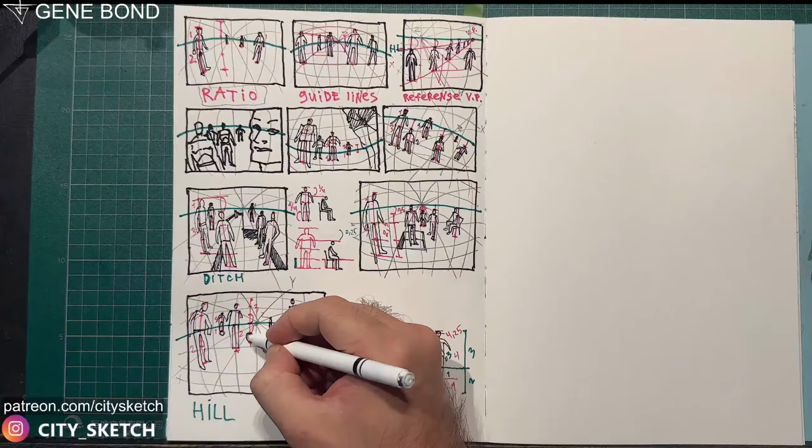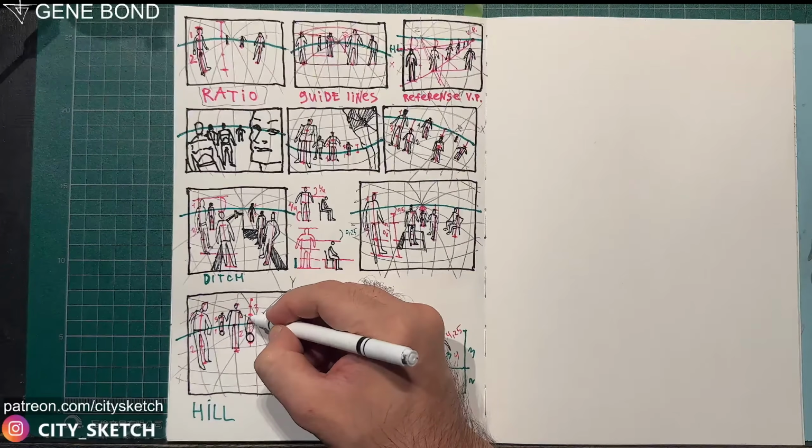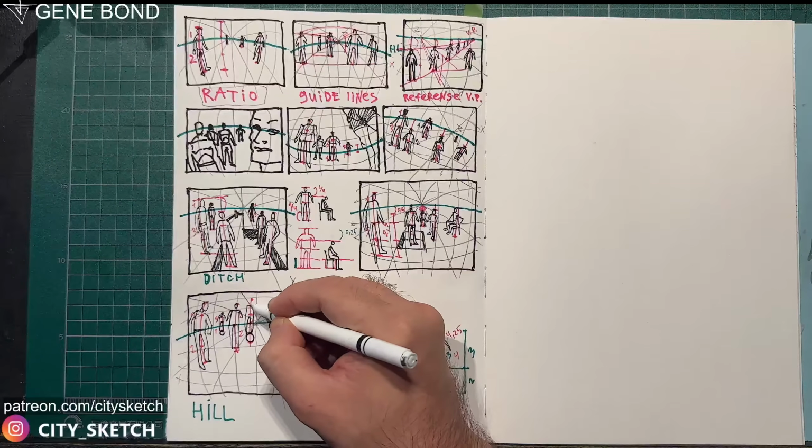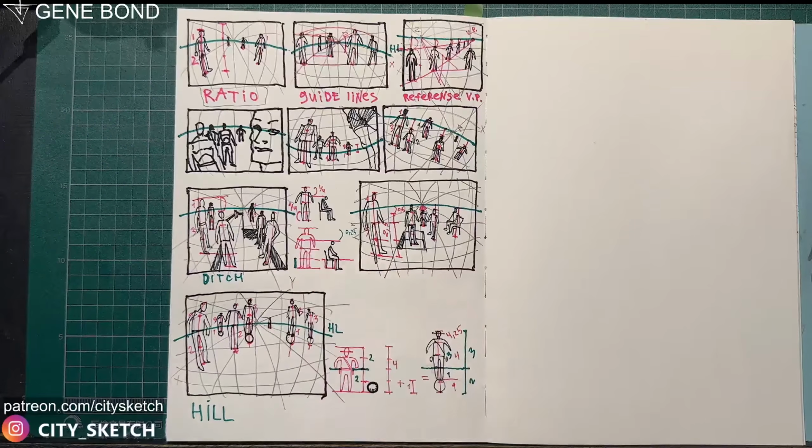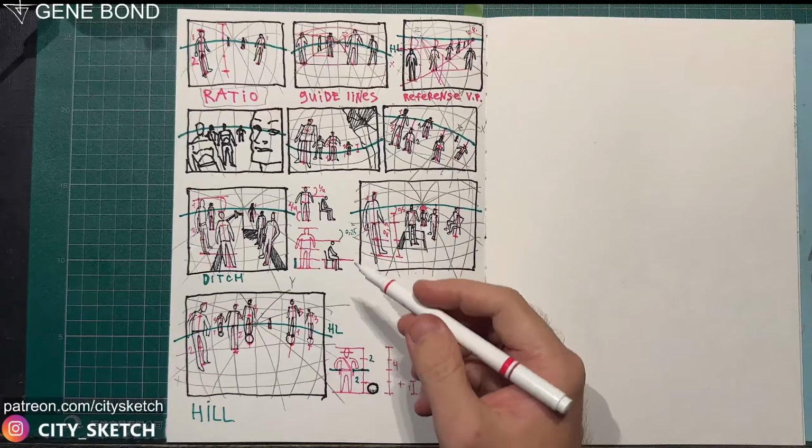So this will be a sphere, and here he's standing on it. And again, same, maybe we have it very close here.